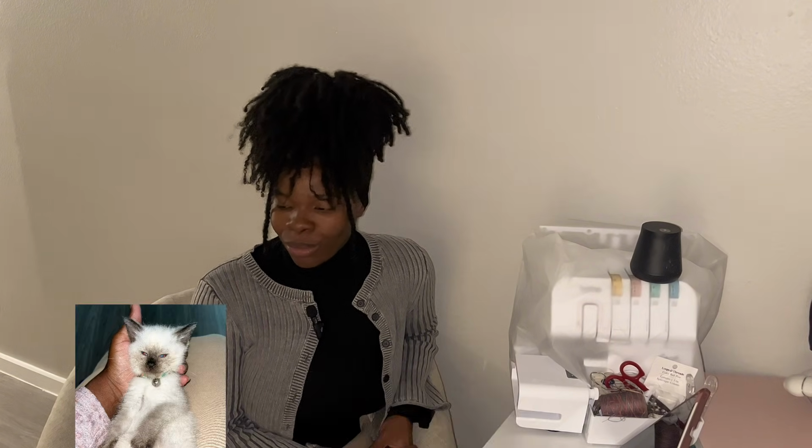I am excited for the next part, which will be pattern making and sewing. Some things may be added, but we'll see, Lord willing. But yes, that would be the best part.